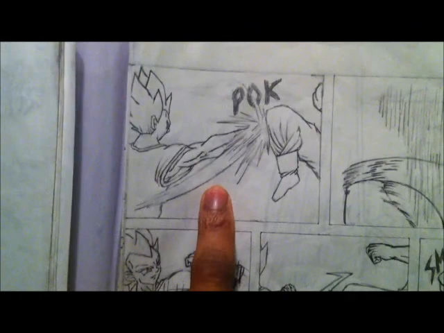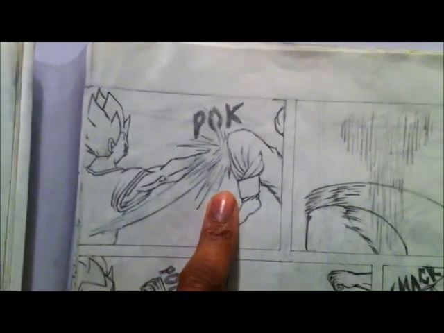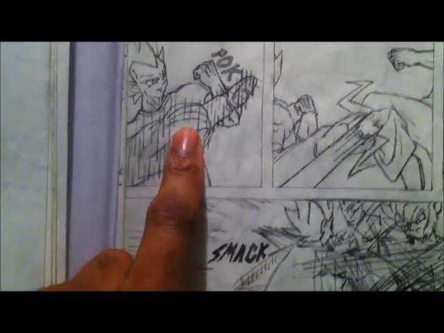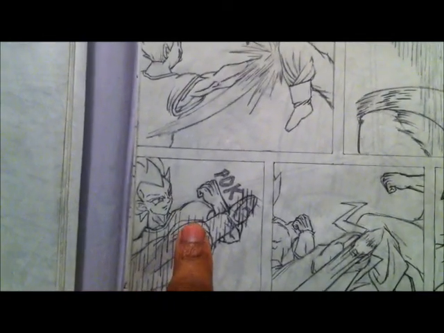Now resuming, as you can see, it begins with the punch thrown, kick thrown, and then there's the after image lines. The after image lines of a character appearing.